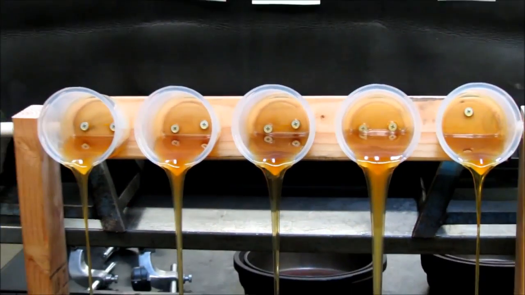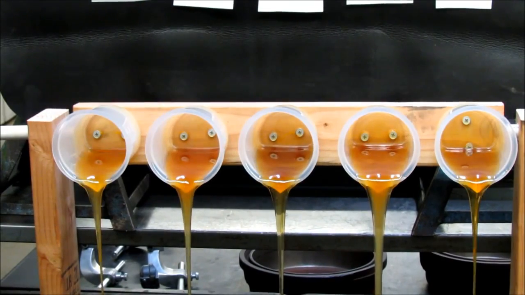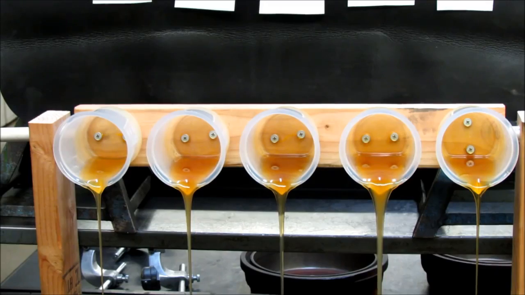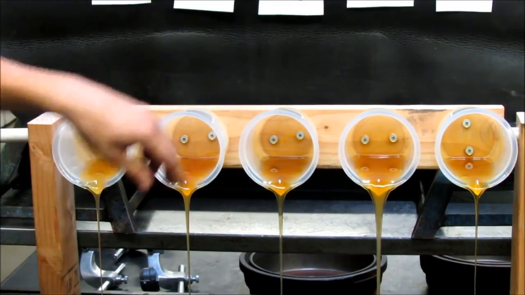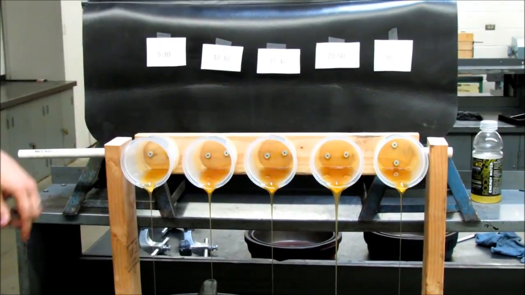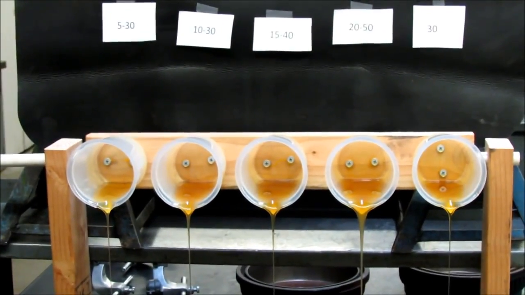So as you can see, the 5W-30 is really pouring out quickly, whereas the 20W-50 is taking a lot longer to move. You can almost see how thick it's dropping out, the 20W-50.